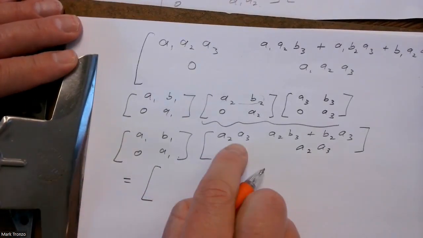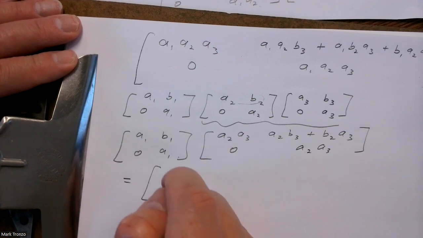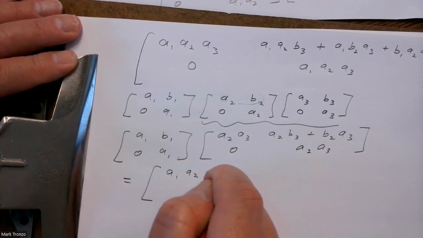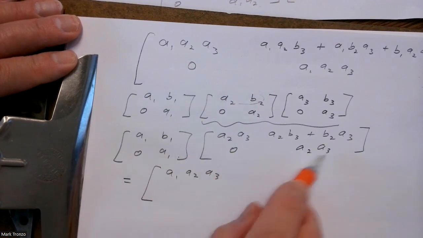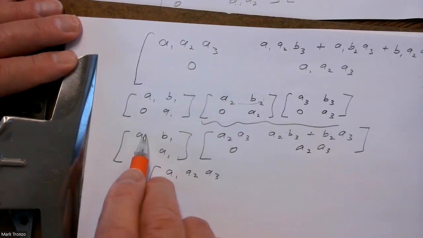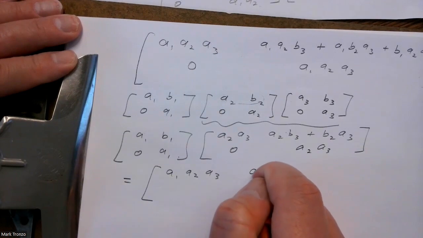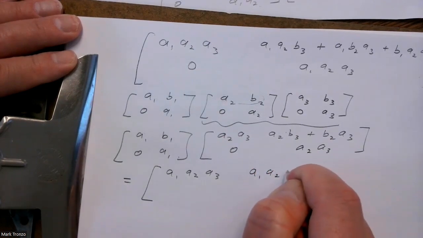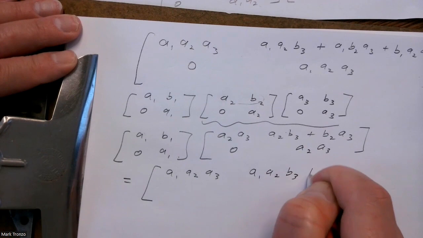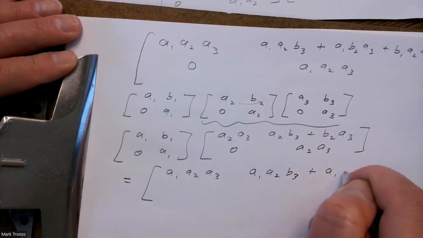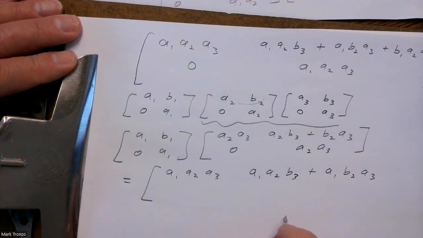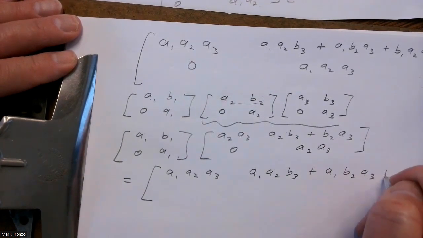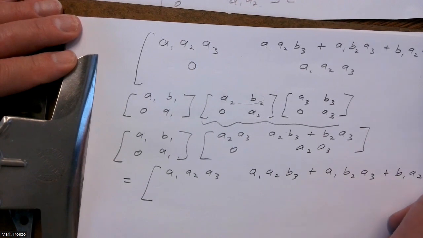And finally, this times this is going to be A1 A2 A3, and then plus 0. Then this times this is going to be A1 A2 B3 plus A1 B2 A3 plus B1 A2 A3.